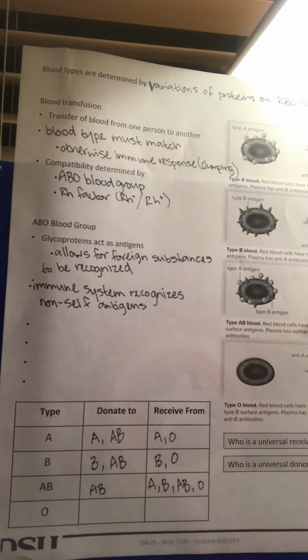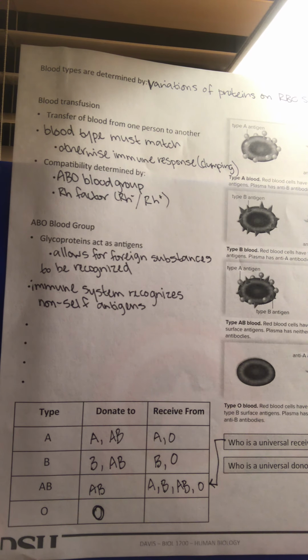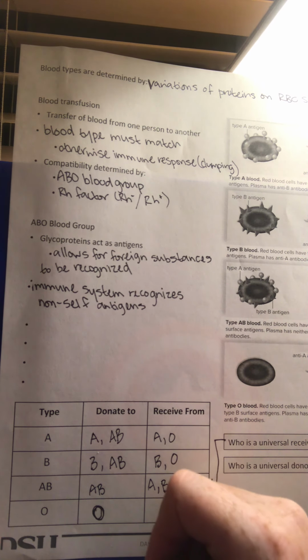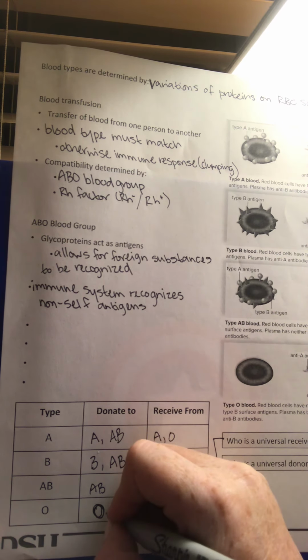Then we have type O. Type O can give to everybody because there's no antigens on the blood cell, and so there's no threat to anyone because they don't have anything to threaten with. So these guys can give to type O, to type A, to type B, and of course to type AB.